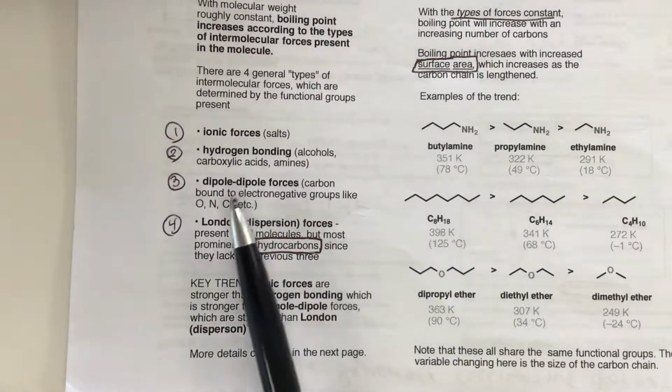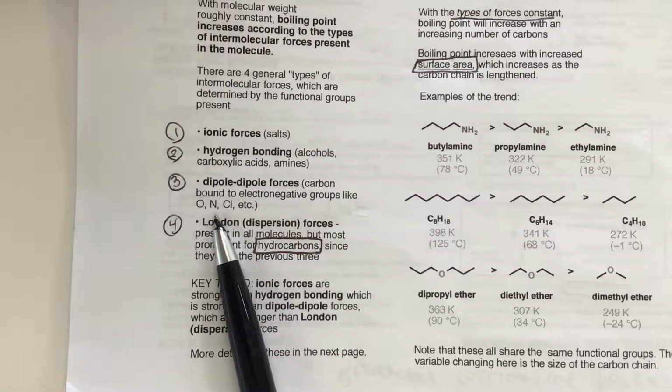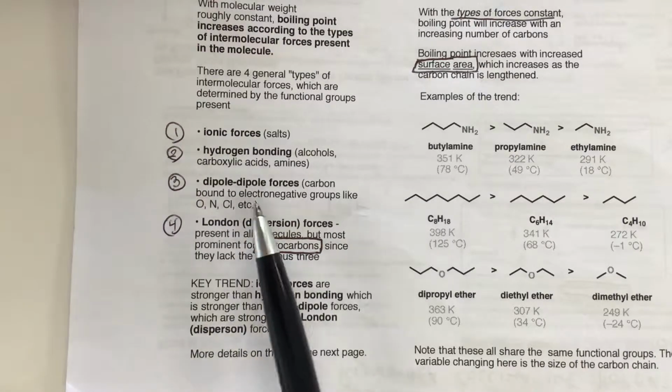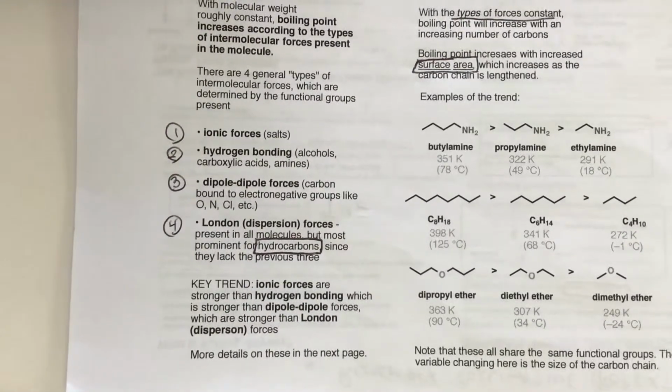The next kind, when we were talking earlier with solutions and colligative properties, is dipole forces. Those are essentially the ones that make up things like polar molecules that we were talking about before.